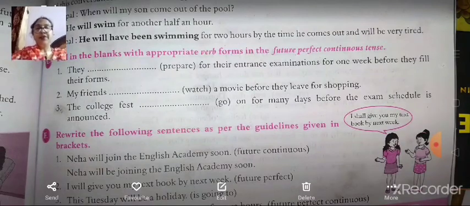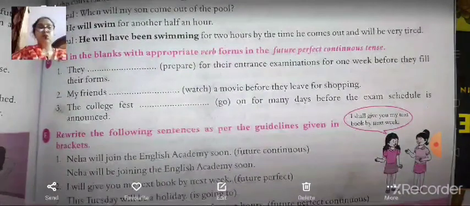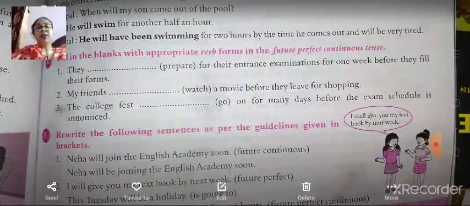Exercise number F is: rewrite the following sentences as per the guidelines in the bracket. First is, Neha will join the English Academy soon. So this is future continuous tense. So we are going to write future continuous tense.